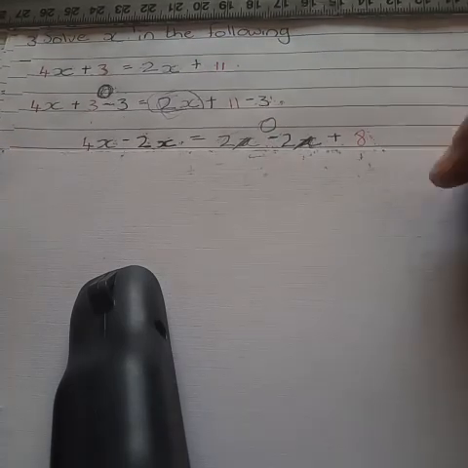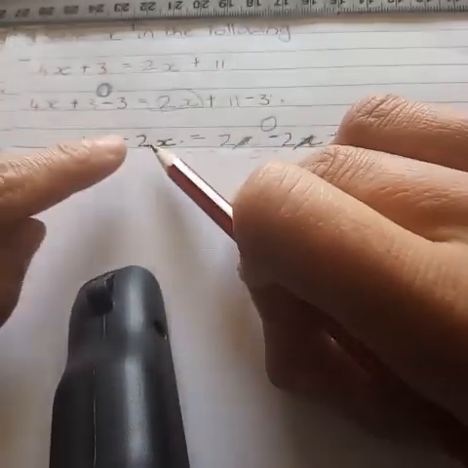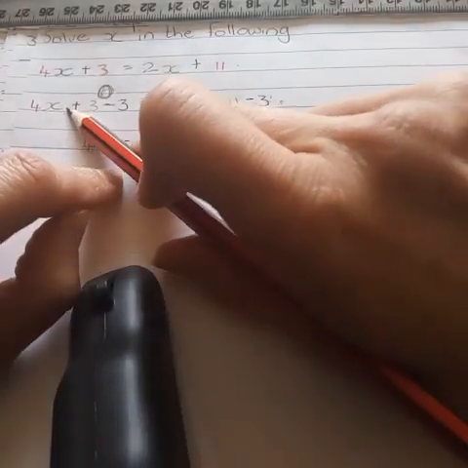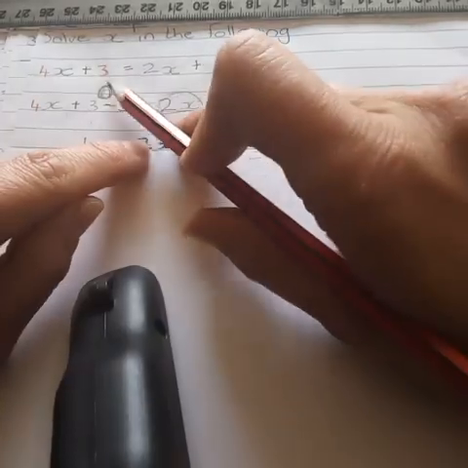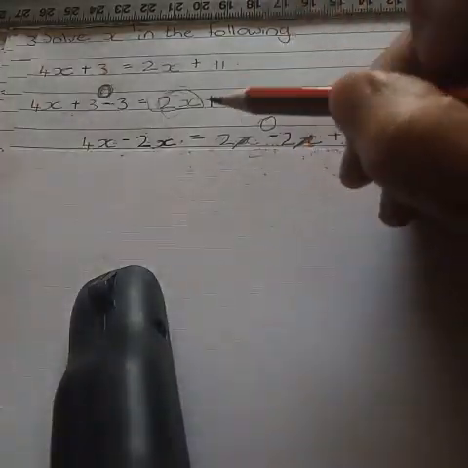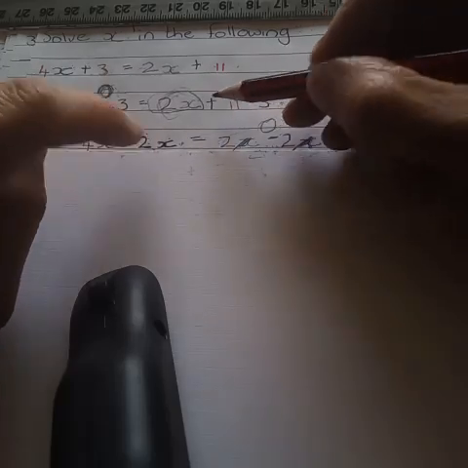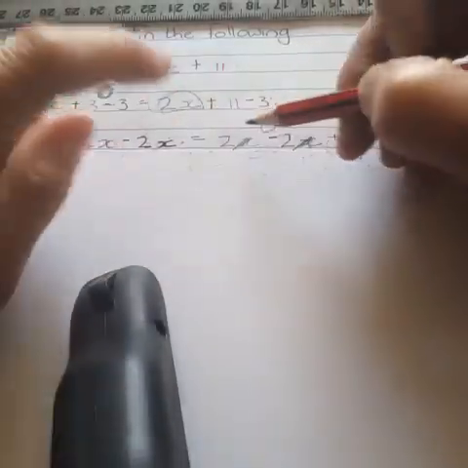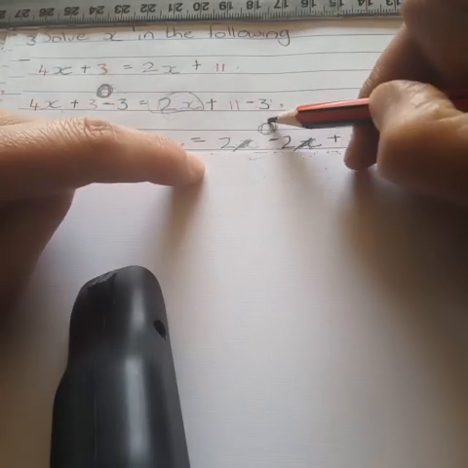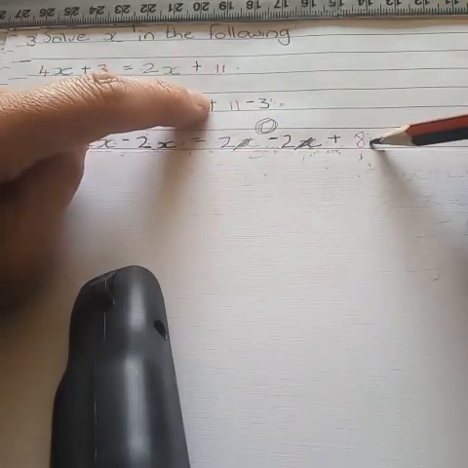Now, excuse me, 4x minus 2x. We have taken this side and we minused it there as well. We have known that this one is now 0. We're not going to write the 0. It has been eliminated already. We are lazy. We want to write as quickly as possible to the answer. Minus 2x on this side. What you do on this side, you do on this side. So it's 2x minus 2x, which gives us a 0 again. Plus 11 minus 3, 8.